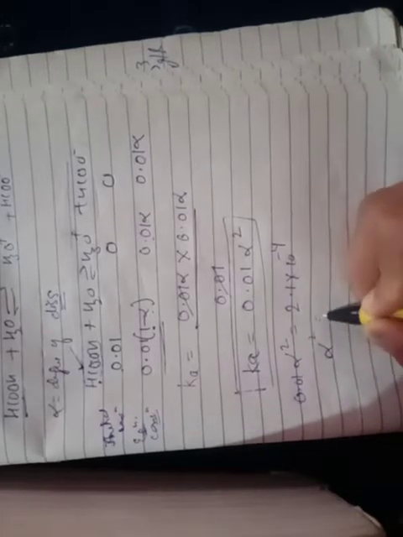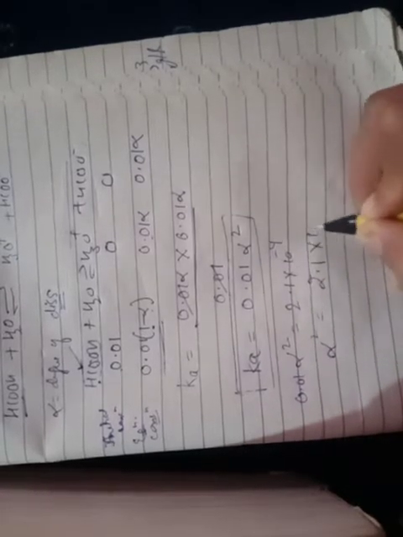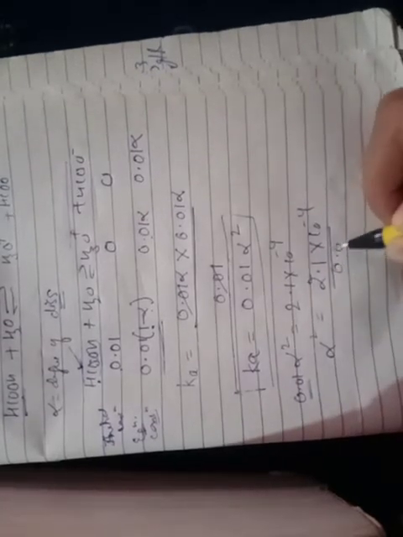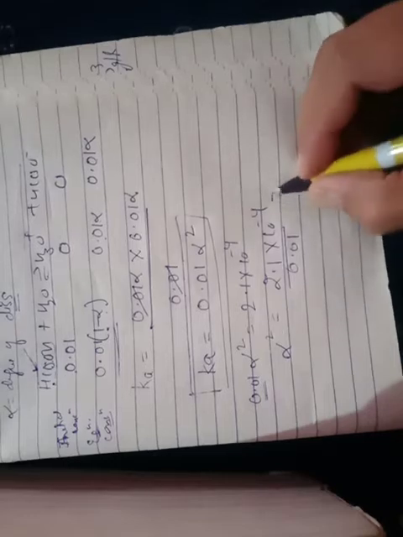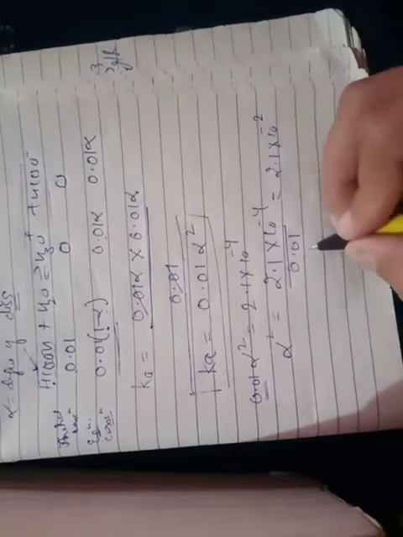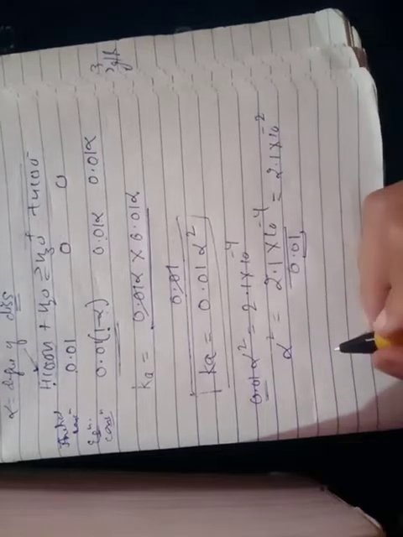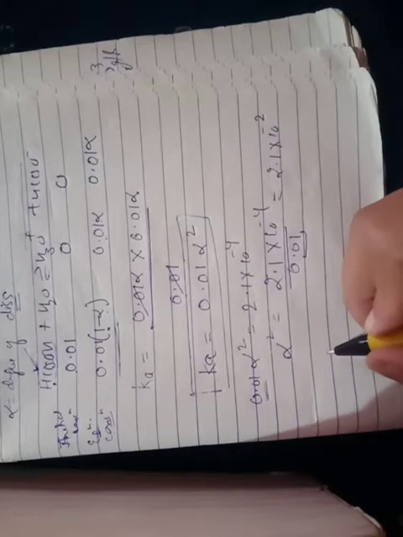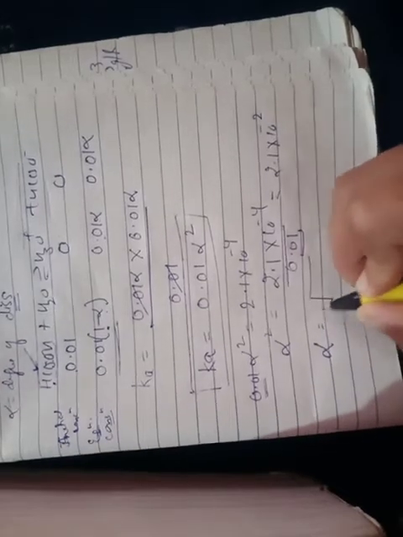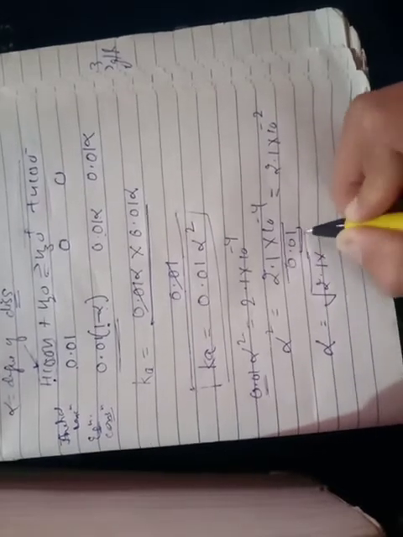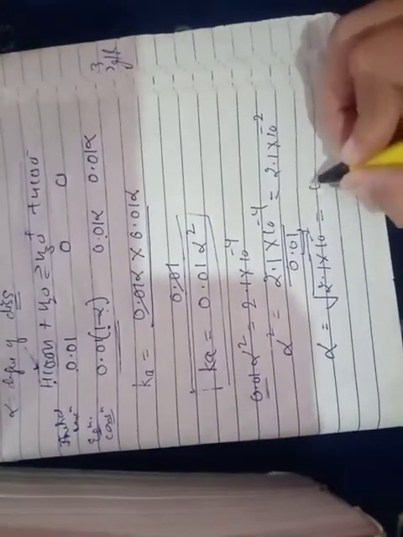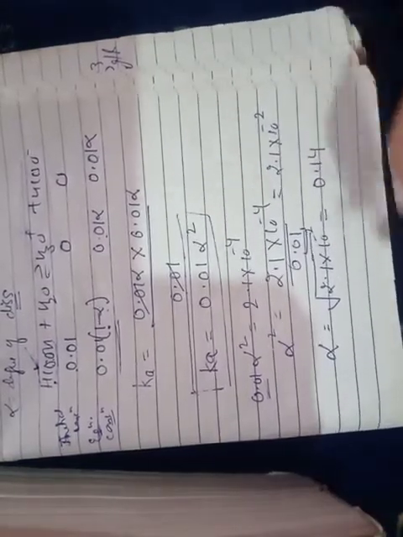Alpha square is equal to 2.1 × 10^-4 divided by 0.01. This comes out to be 2.1 × 10^-2. Now alpha is equal to the square root of 2.1 × 10^-2. Therefore this becomes equal to 0.14.